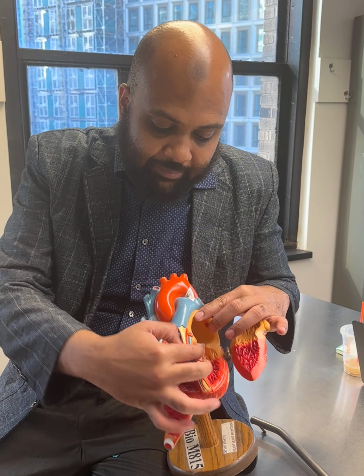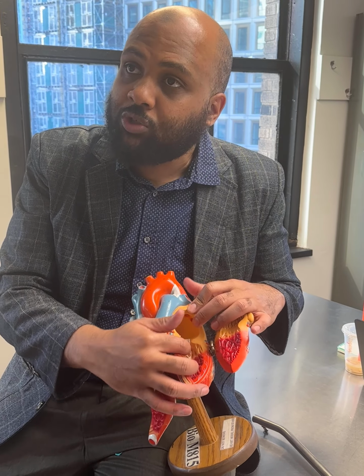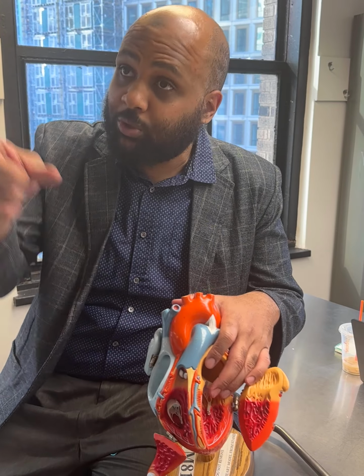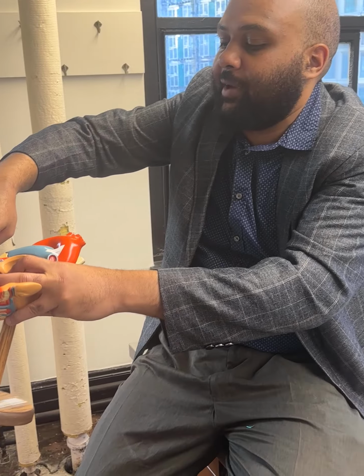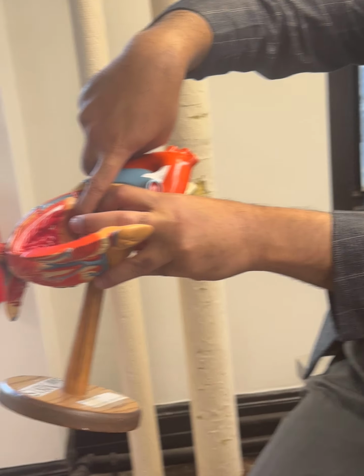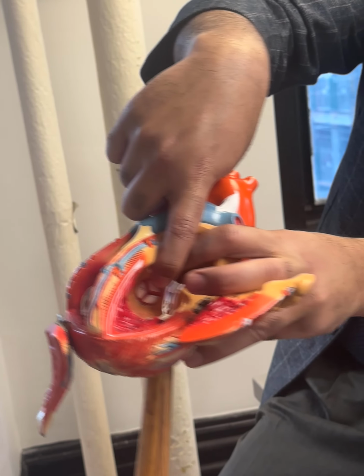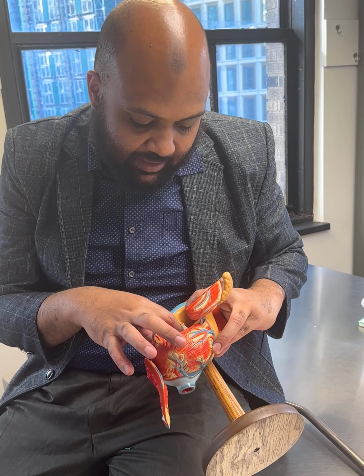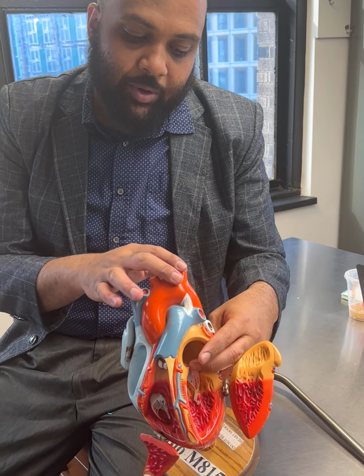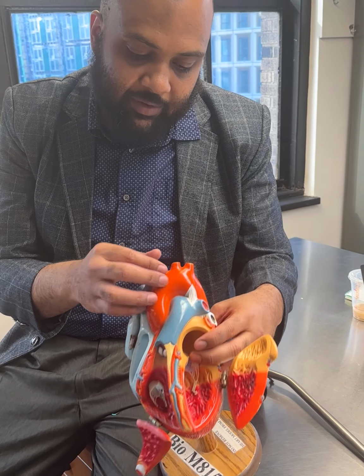On that side, my good blood wants to go to my body, wants to go to the aorta, and it's right here. That's my semilunar valve. Okay, so the blood has now gone to my aorta.